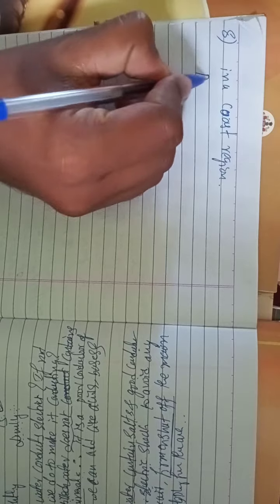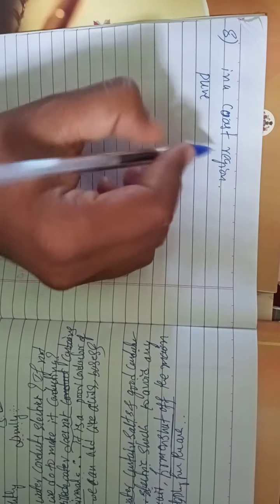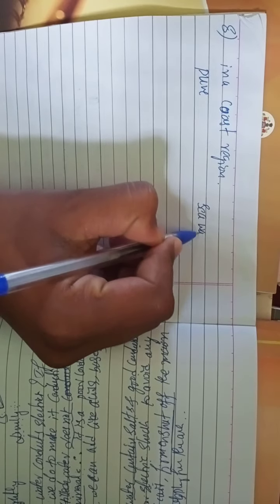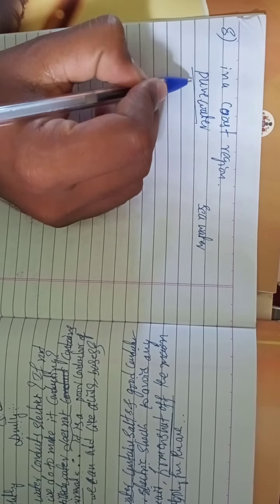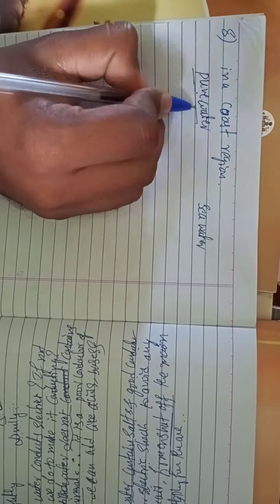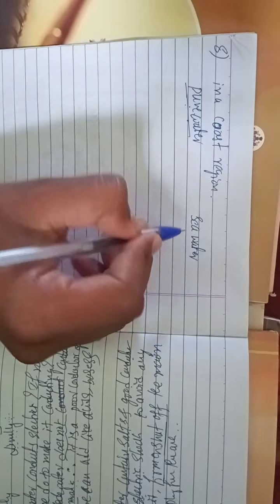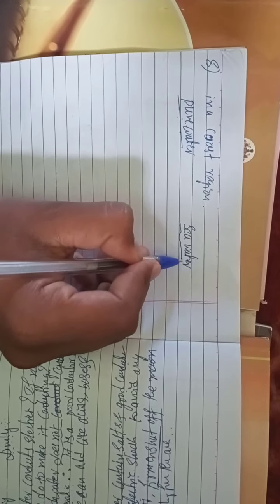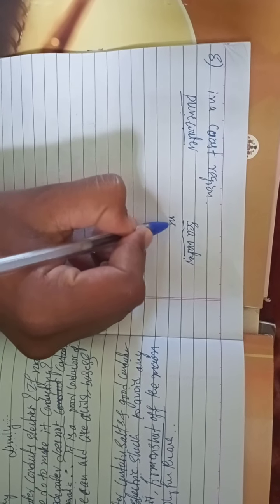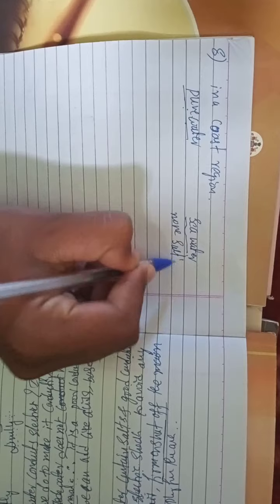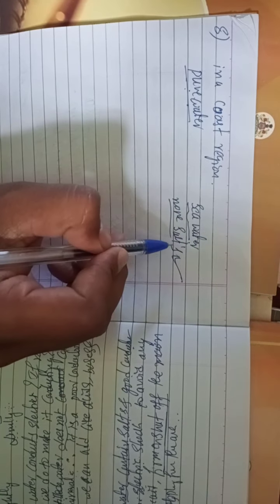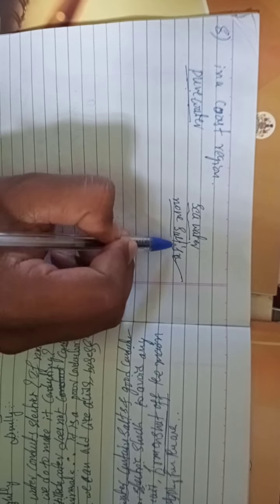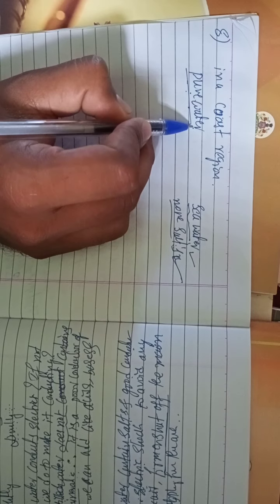So generally, pure drinking water contains a small amount of salts or minerals, but sea water contains more salts. That's why it conducts more electricity. That means the compass needle shows more deflection in the case of sea water, but not in the case of pure water. So this is the answer.